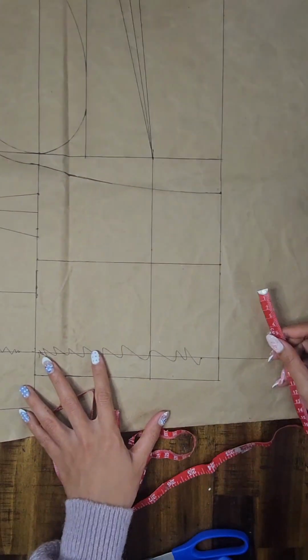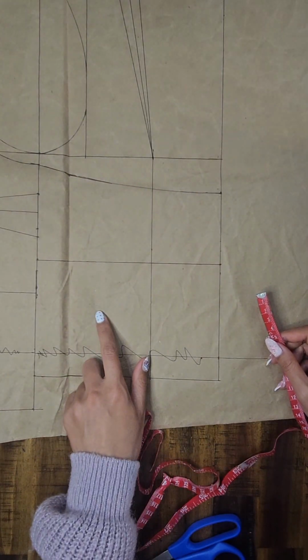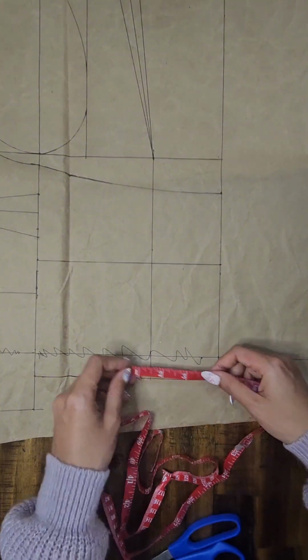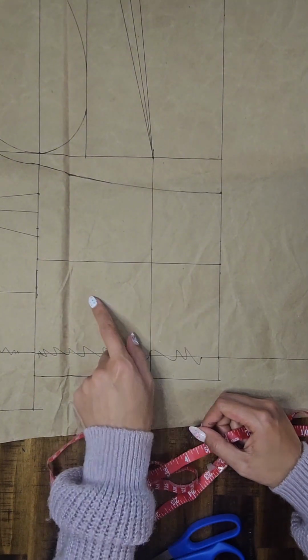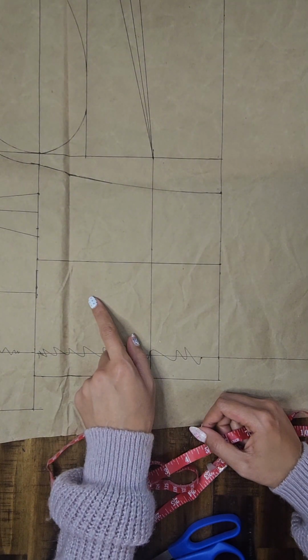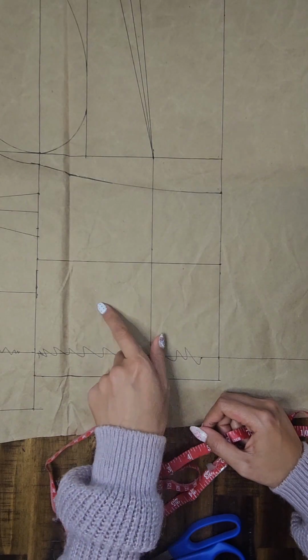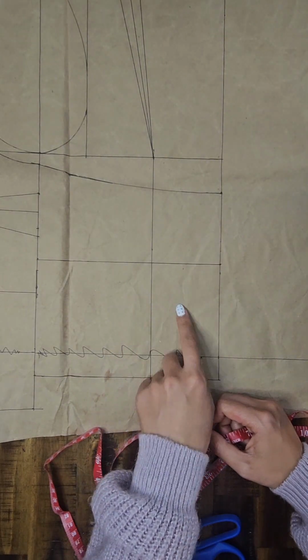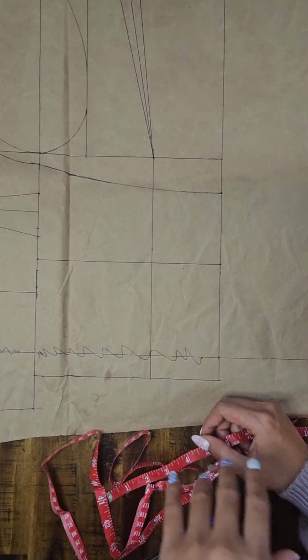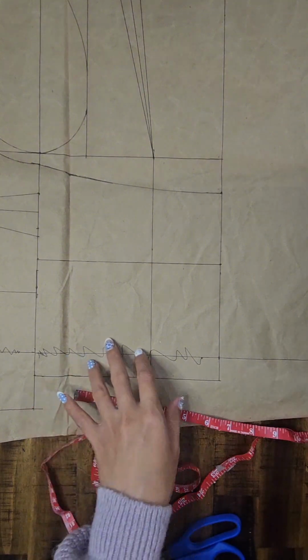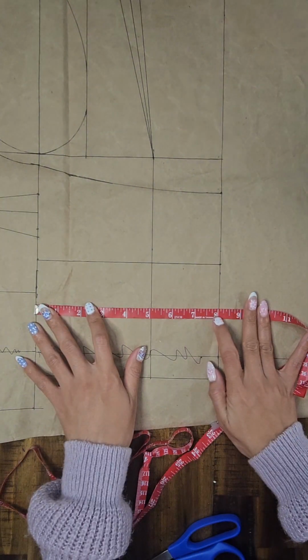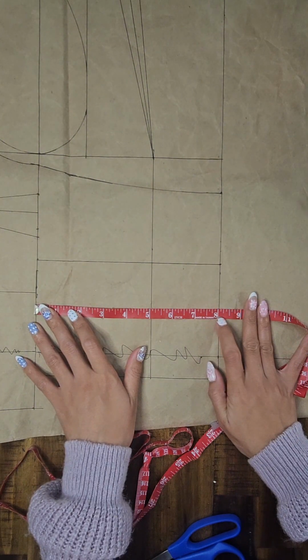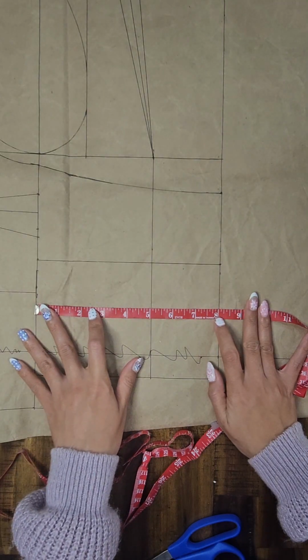To get the size for the gather, just double the size of the back. Since I don't want a lot of gather, I just want a simple one. It's 8 inches here, and I divide it by 2.